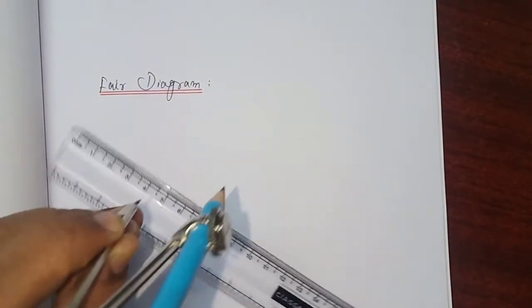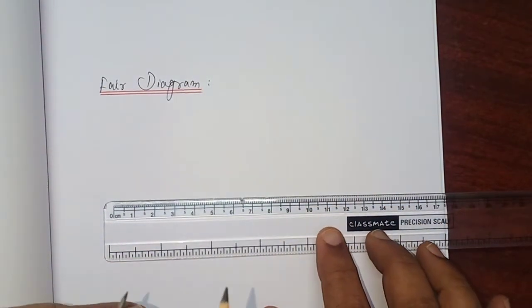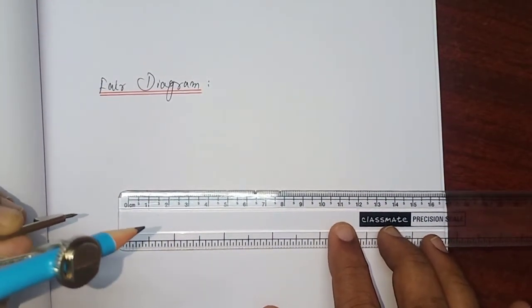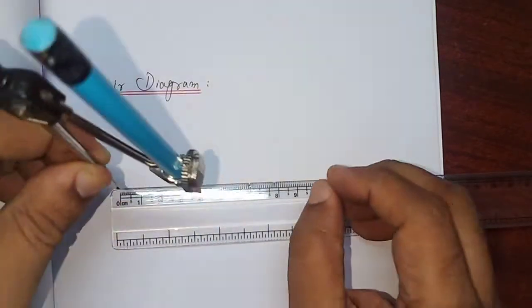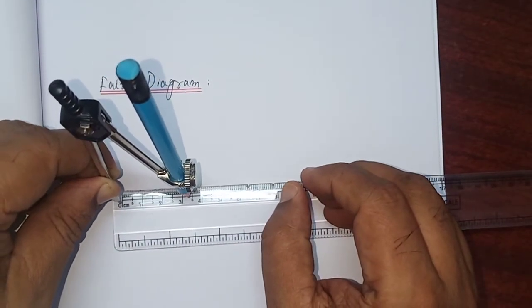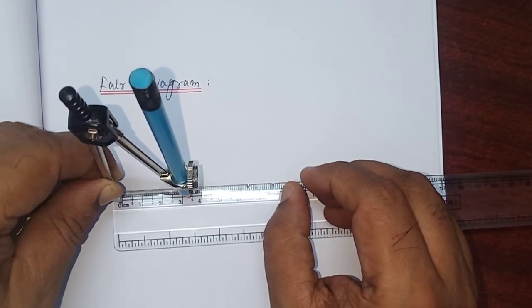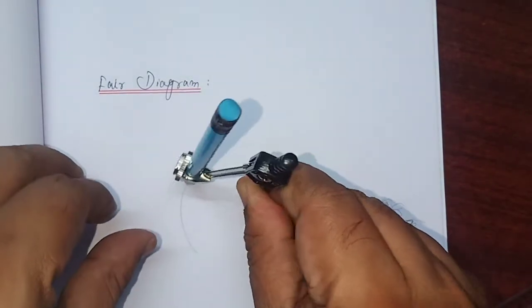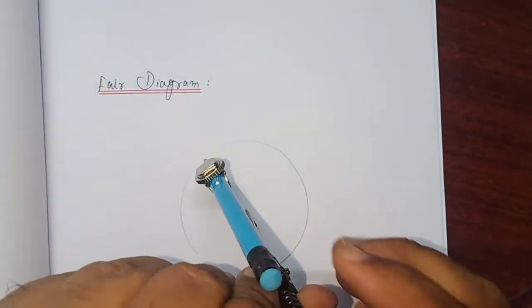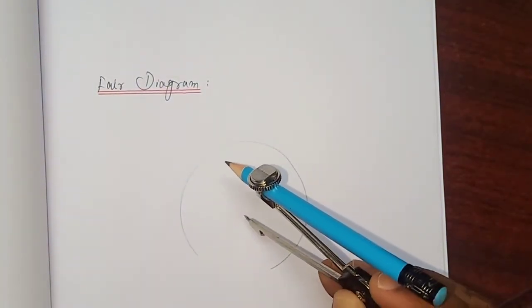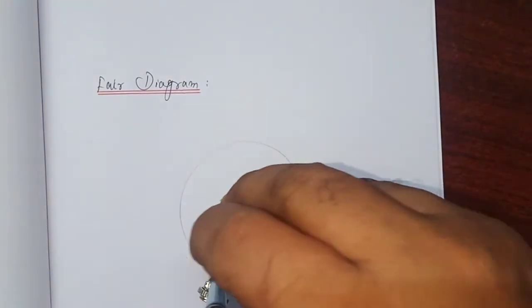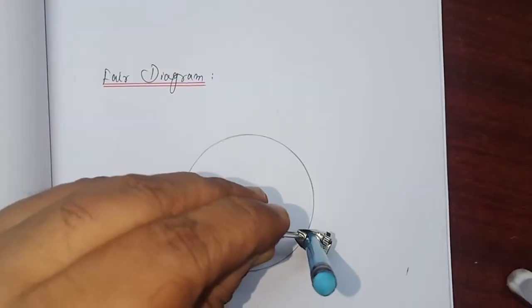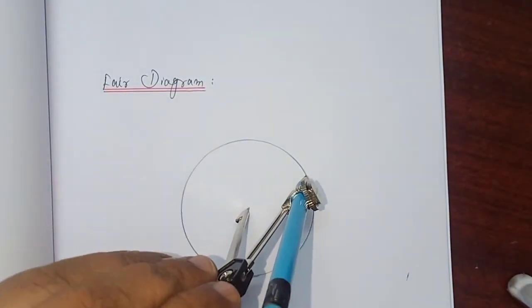Now take compass, measure 3.4 centimeter using compass with the help of a scale. You know how to take that? After taking 3.4 centimeter, draw a circle. Like this.